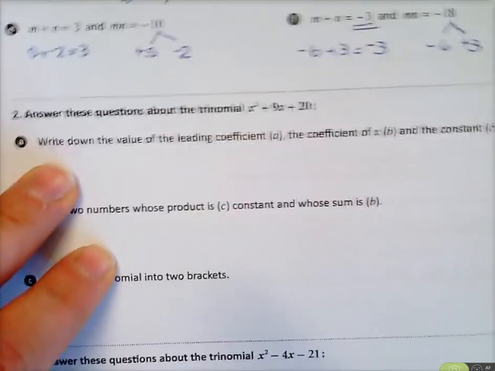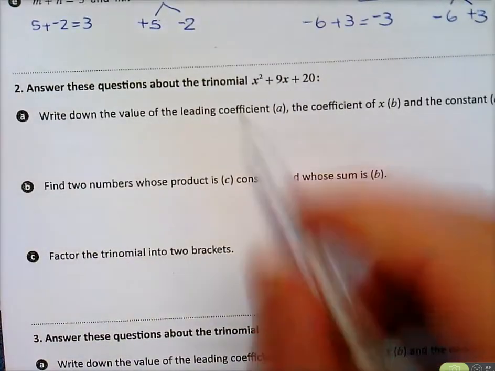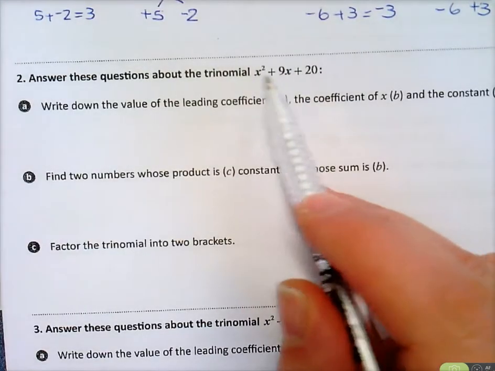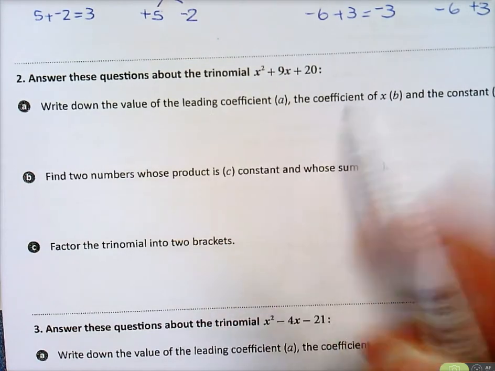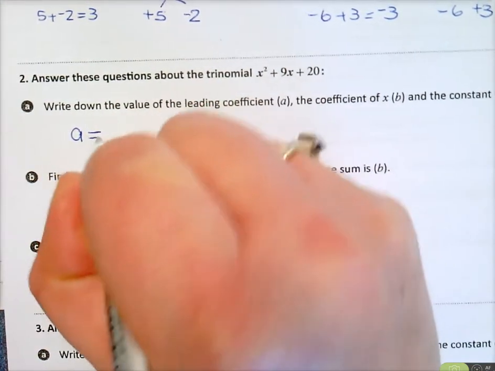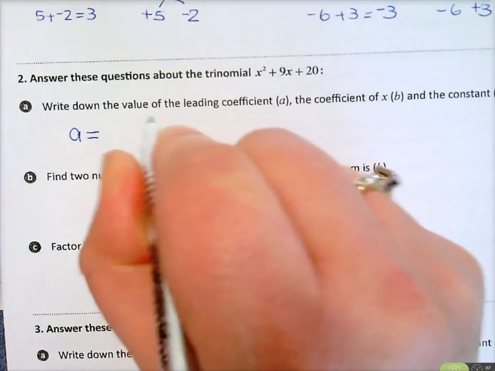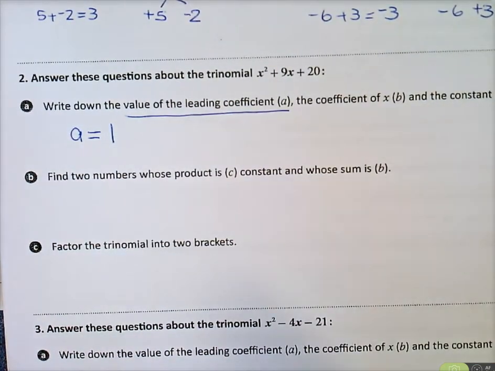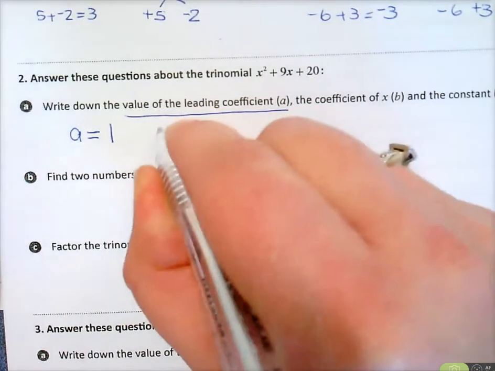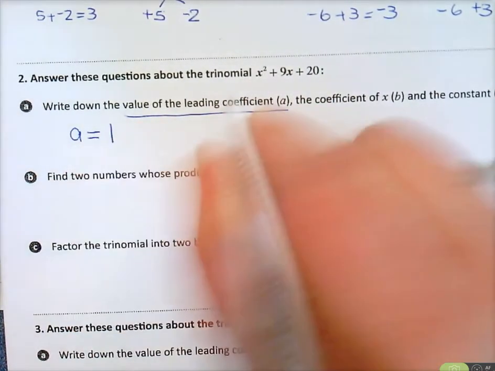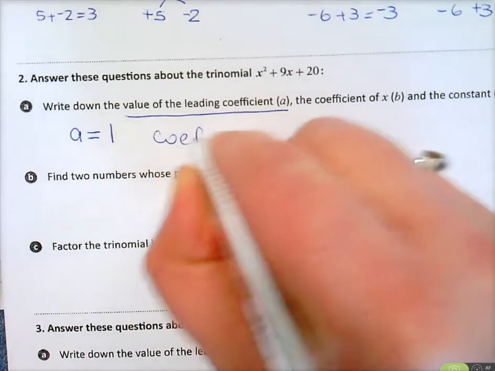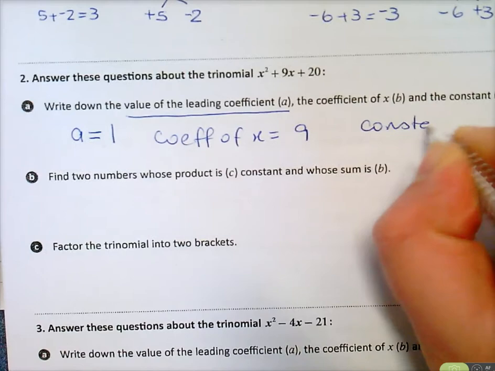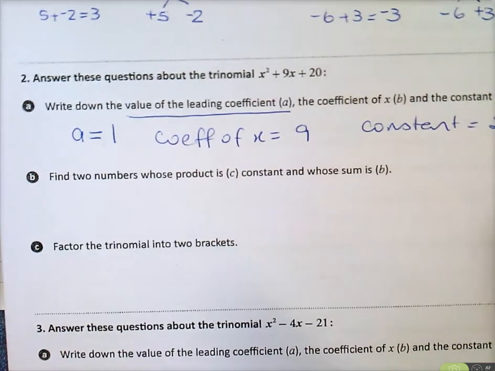Now, look at this one. Girls, if you get the positive types, you're laughing. Everything's positive. Okay? So write down the leading coefficient. What's the leading coefficient? The value of the leading coefficient. A is 1. What's the coefficient of x? So that's the coefficient of the x squared. What's the coefficient of x? 9, good. And what's the constant? Plus 20.